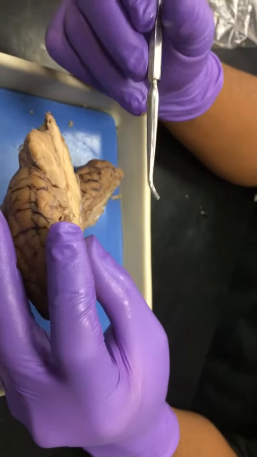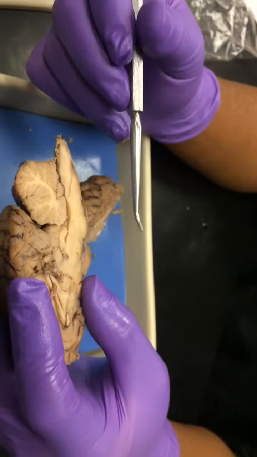In the central canal, right? And central canal and the spinal cord as well. So those four.